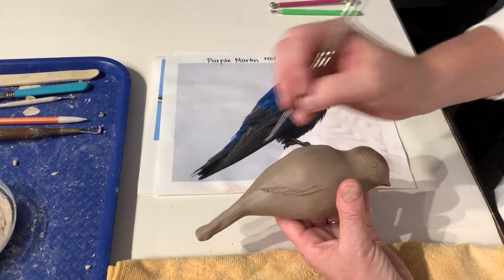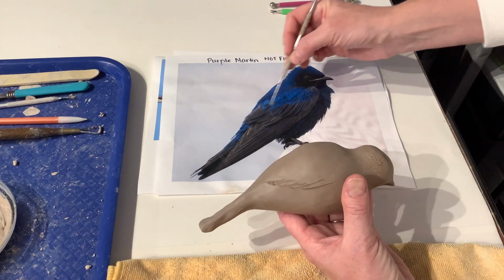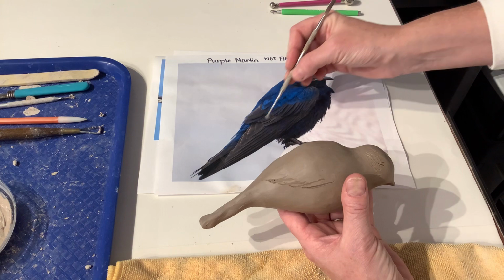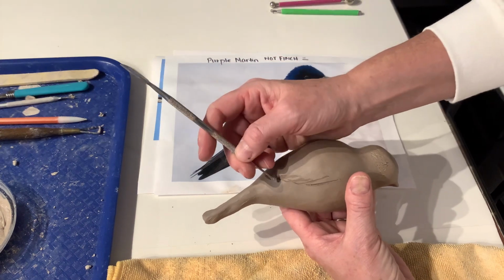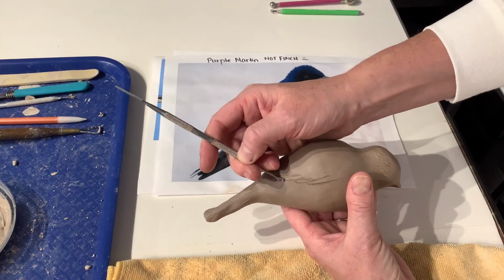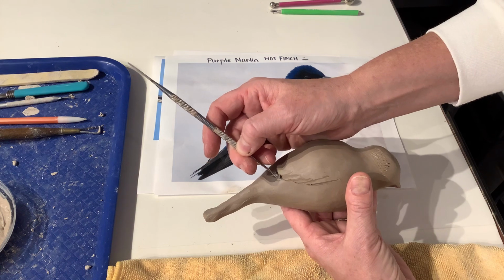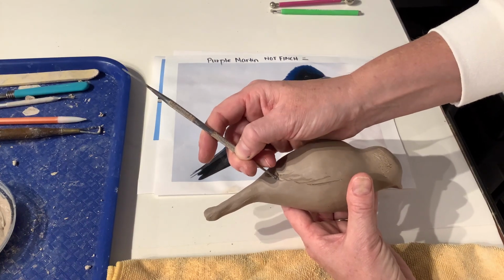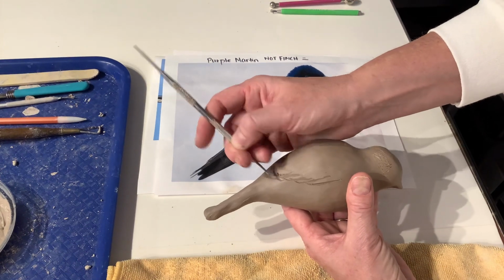You'll notice that that top feather right in here is going to pop out more than those that are on the bottom. So one of the techniques that I use is I am just taking a flat tool and I'm going to push the clay down around those feathers I just started.